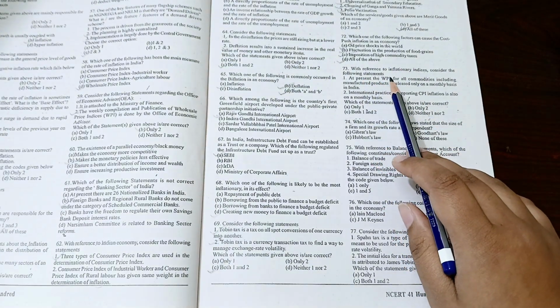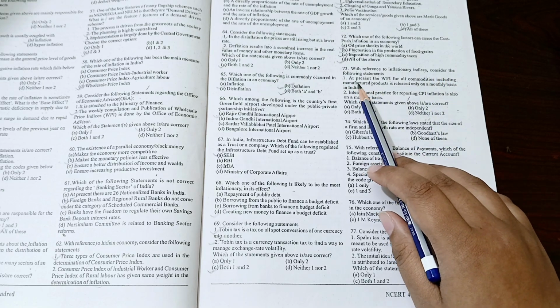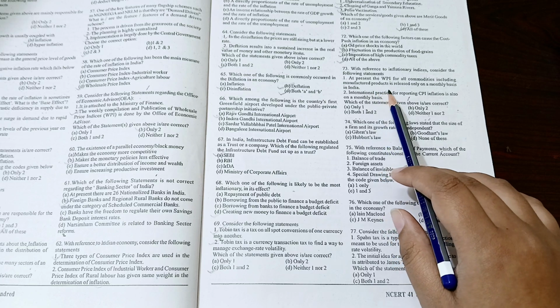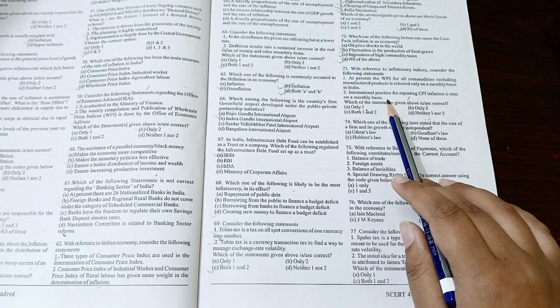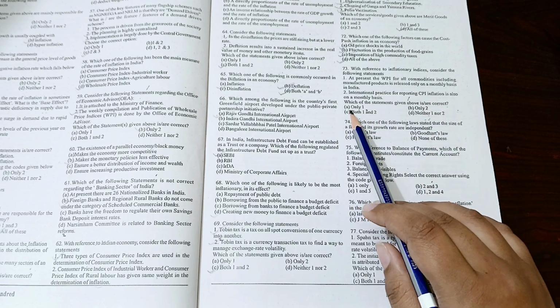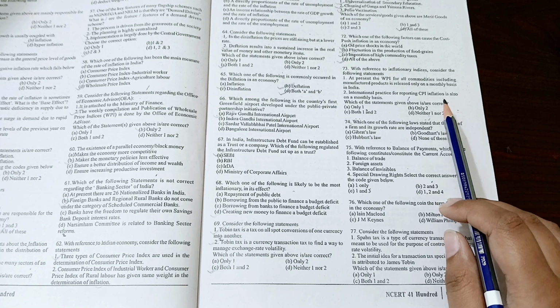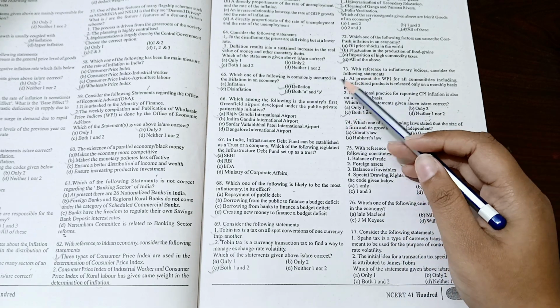With reference to inflationary indices, consider the following statements. At present, the WPI for all commodities, including manufactured products, is released only on a monthly basis in India. International practice for reporting CPI inflation is also on a monthly basis. Which of the statements given above are correct? Consider option C, both 1 and 2.